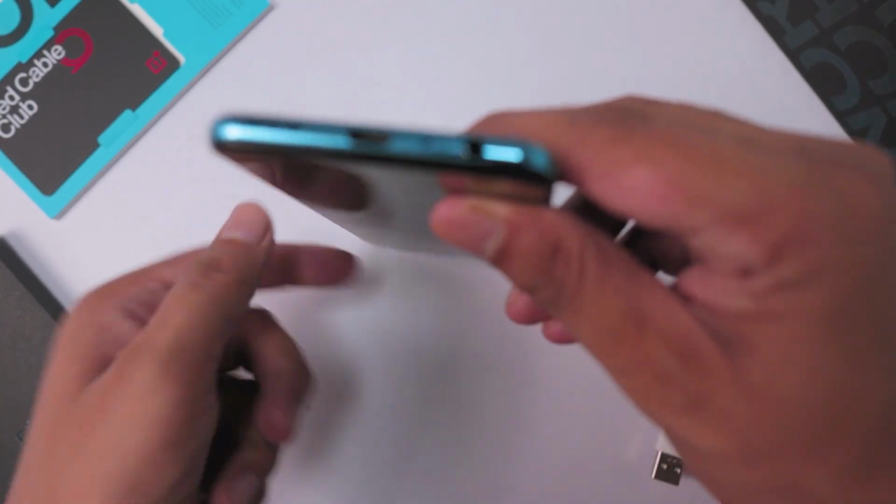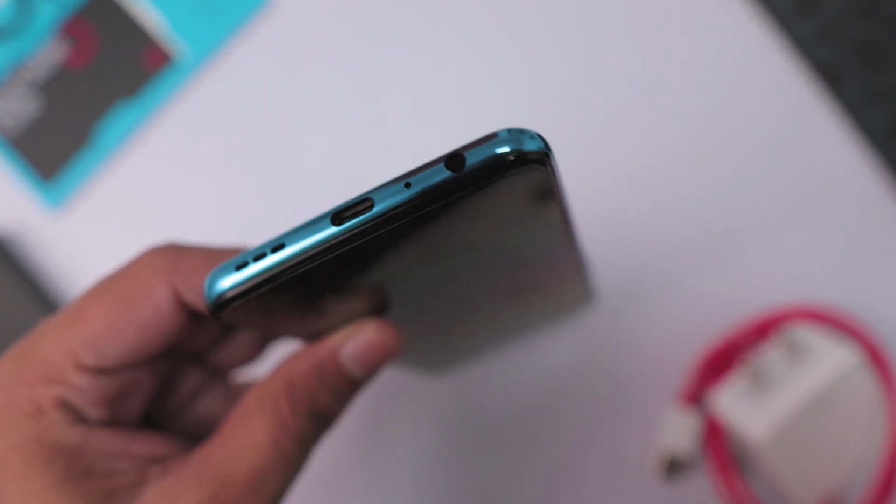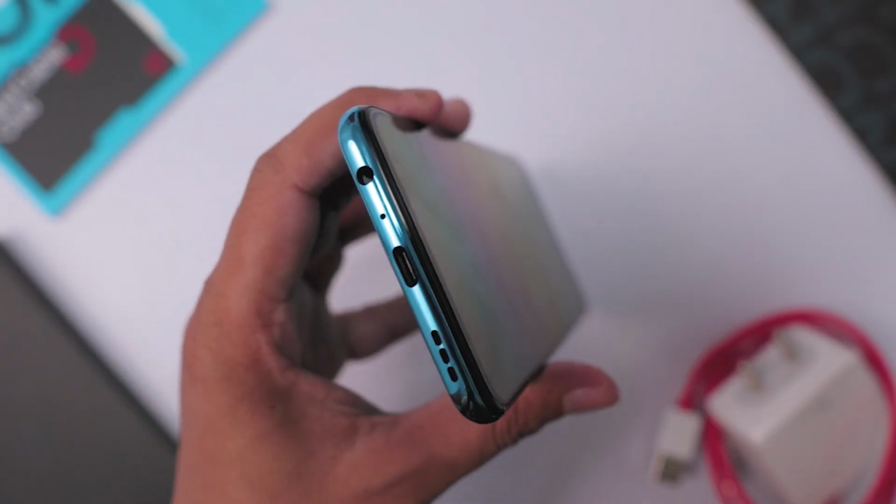Now point number 3, this phone has 4G carrier aggregation, so this is again a good thing. Now point number 4, mono speakers. This phone has a single mono speaker, and the output is just fine. It's loud enough, the quality is decent. It's not very good or very bad either, but it's definitely better than the iQOO Z3. So overall it's fine for me.